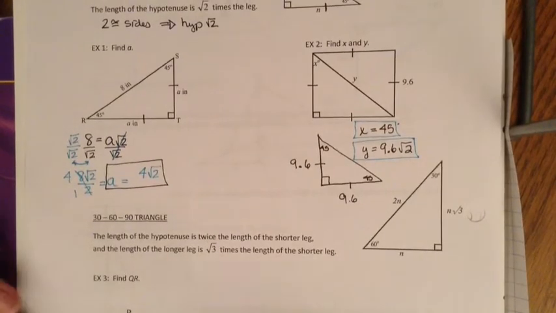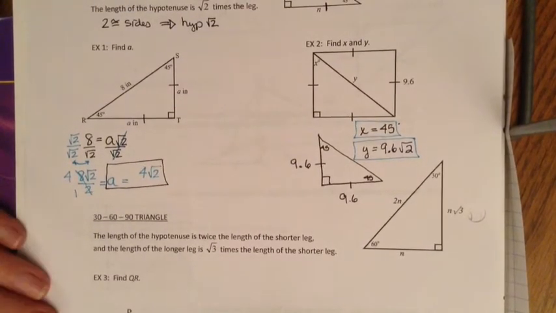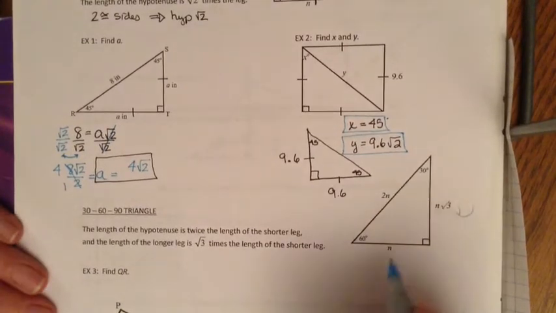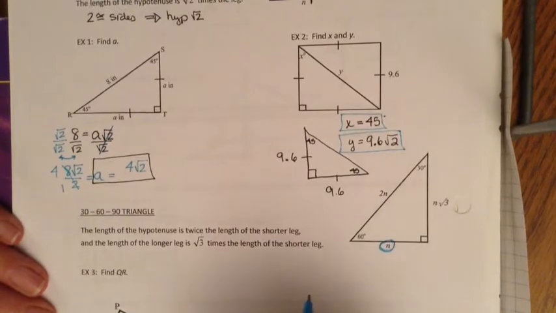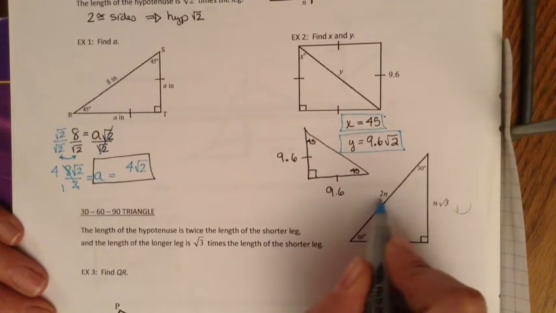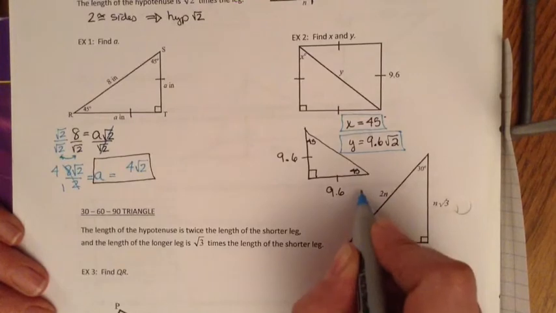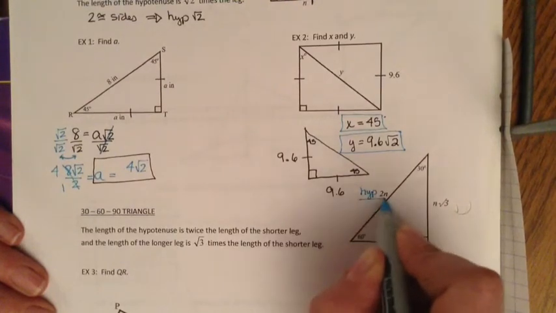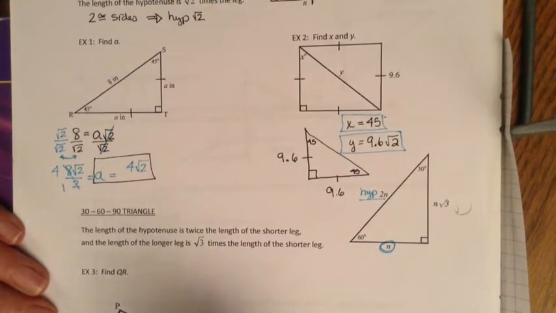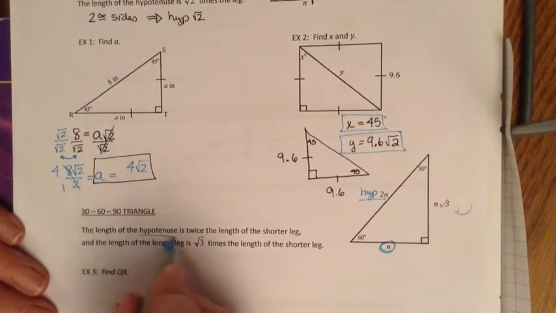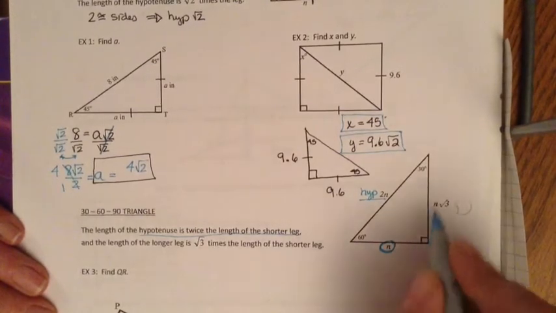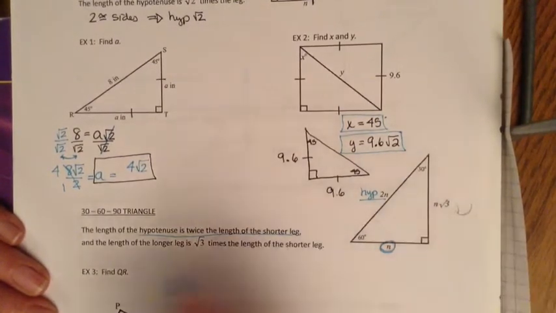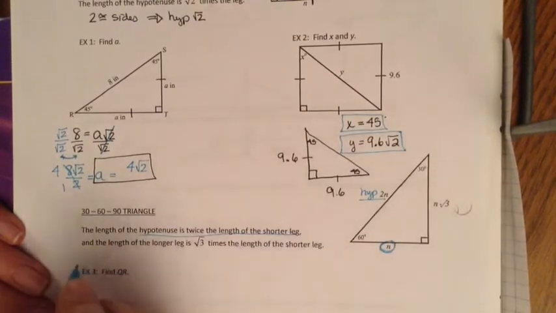Okay. Now on a 30, 60, 90 triangle, we always start with the short leg, which is n, and then the longest side, or the hypotenuse, is twice that, or 2n. So the hypotenuse is twice the short leg. So the hypotenuse is 2n. And then the long leg is the short leg times the square root of 3. This is how I remember that.